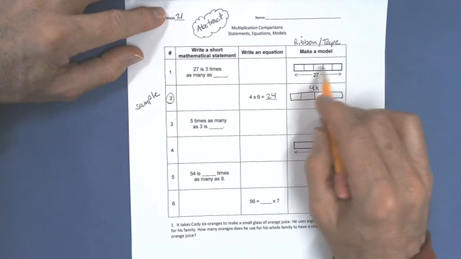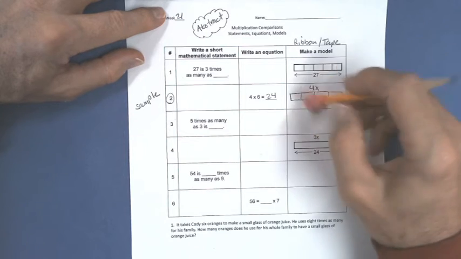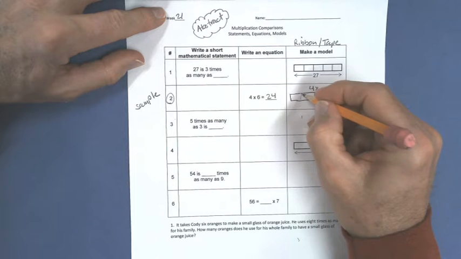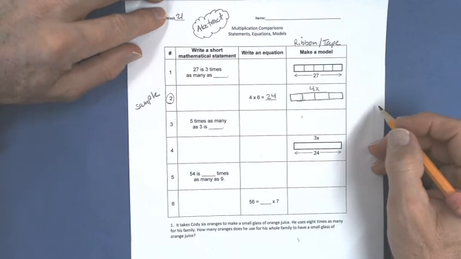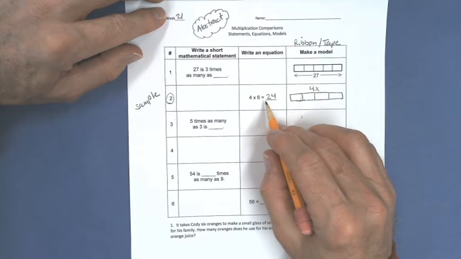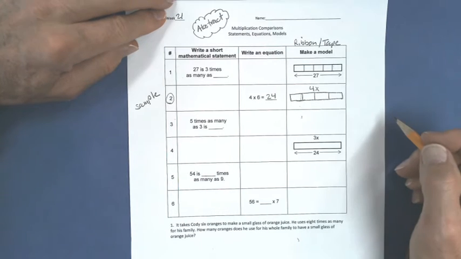This was generated by the computer, so it's perfect, but when we write these in here, don't worry too much. Maybe this one could come over a little bit, if you really want to get it exactly, but that's not important. Now we have 4 times 6, 4 times as many as 6 is equal to 24.